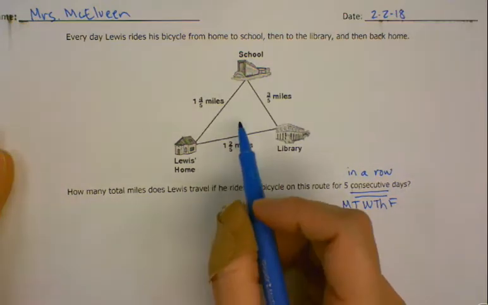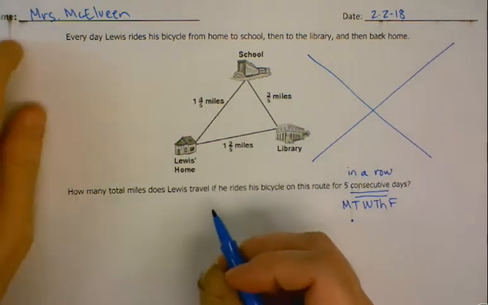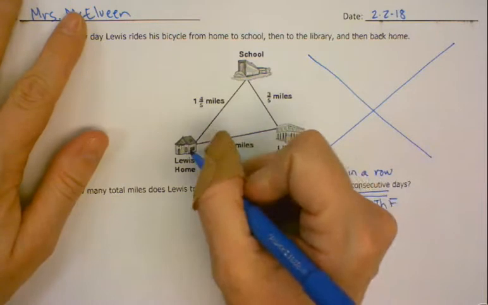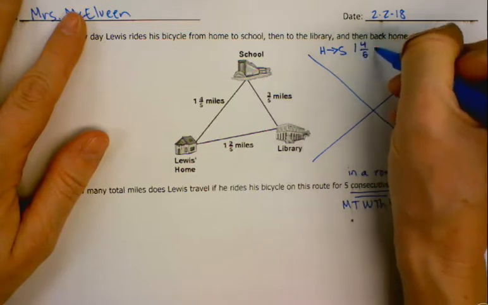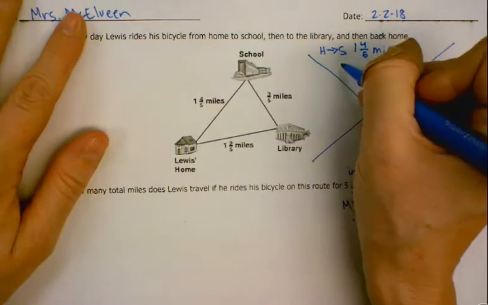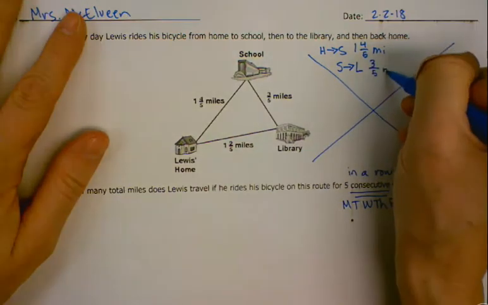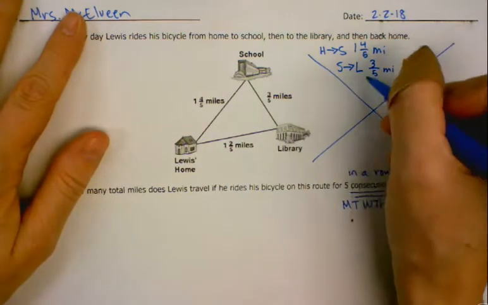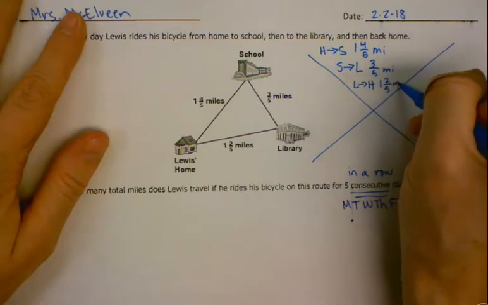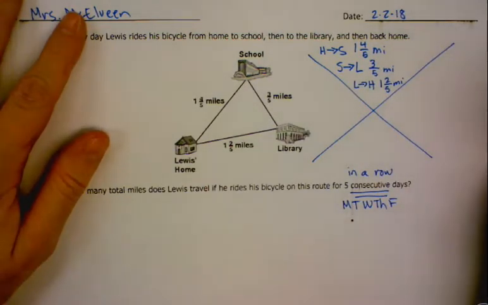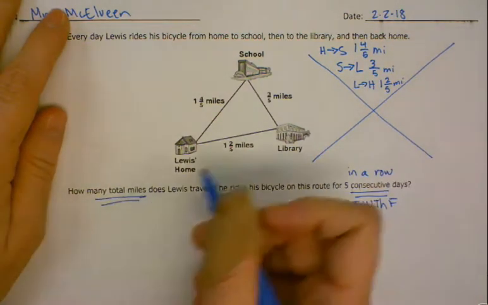I'm going to think through the problem again with the X. Okay, so first, important numbers. I know from home to school is 1 4/5 miles. From school to the library is just 3/5 of a mile. And from the library to home is 1 2/5 miles. Oh, I already noticed they all have the same denominator. That's pretty cool. So then it says, for important words, how many total miles?